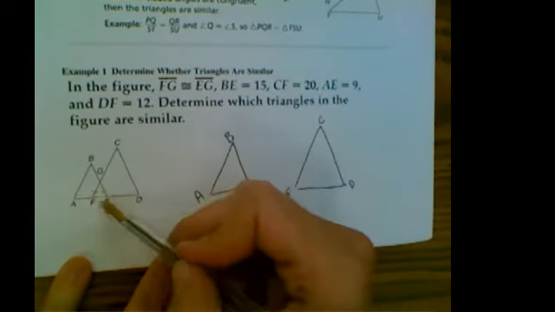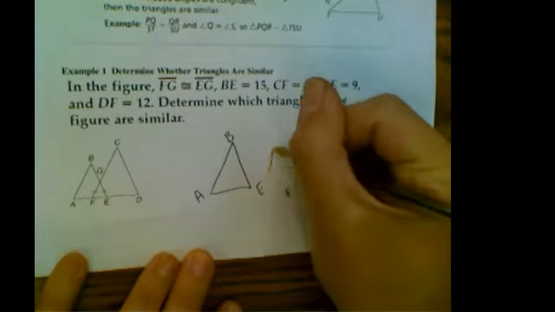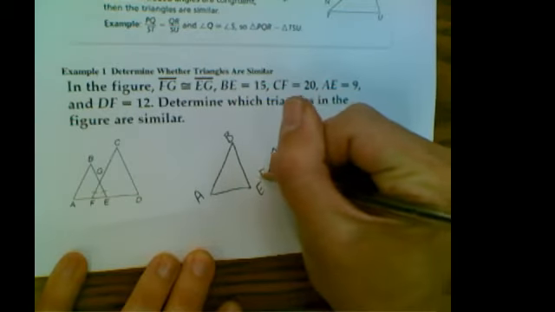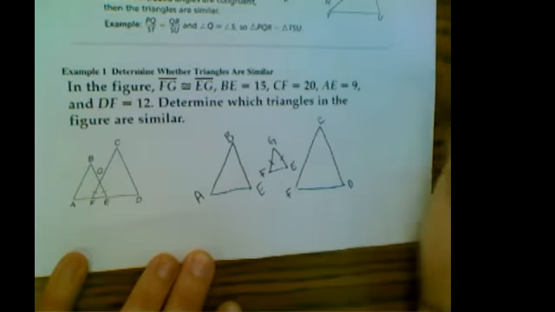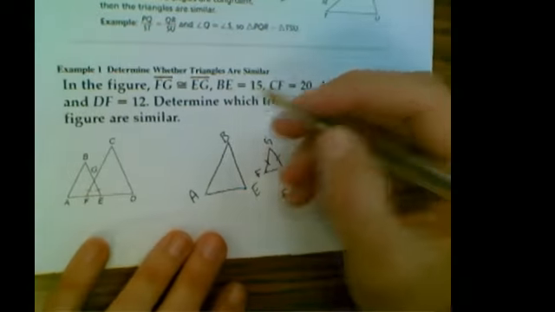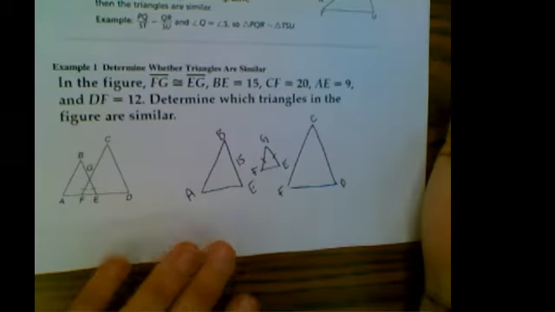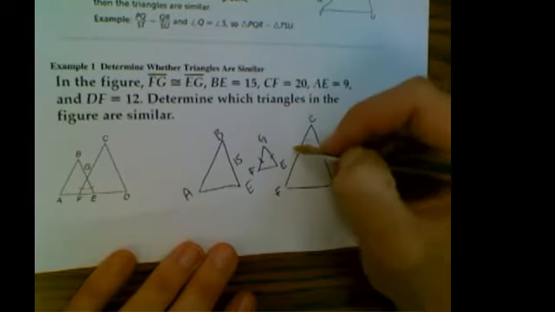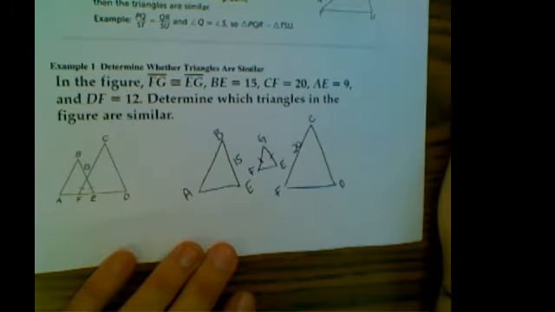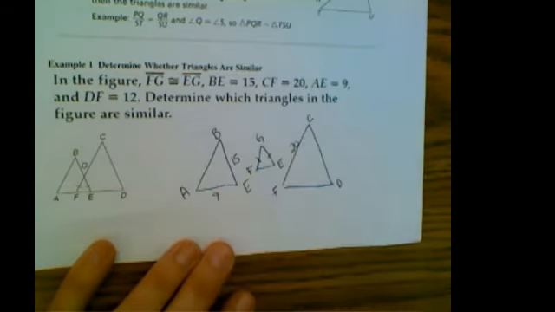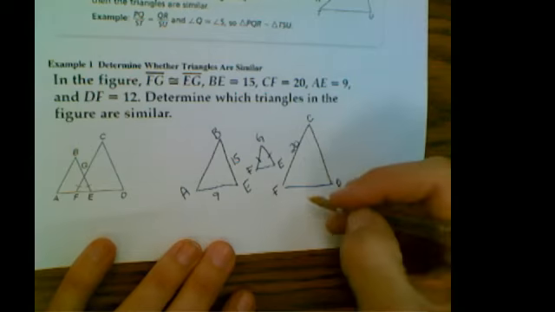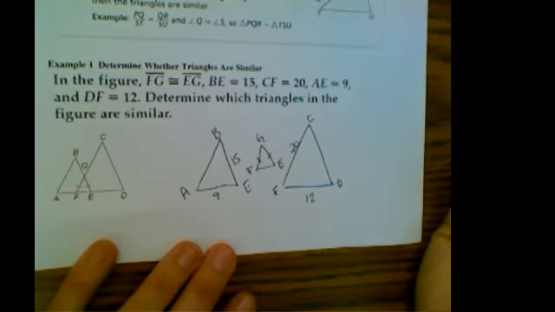Do you see this little one right here? So I also have triangle FGE, and I know that those two sides are the same. So I know that BE is 15, so I'm going to label that. I know that CF is 20, so I'm going to label that. I know that AE is 9, so I'm going to label that. And I know that DF is 12, so I'm going to label that.